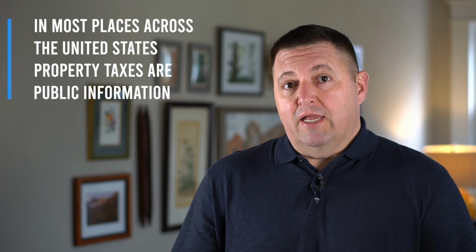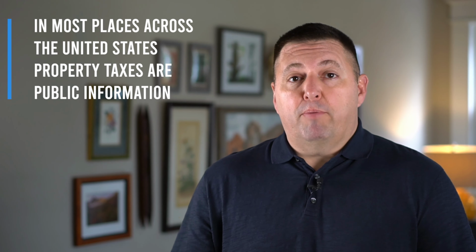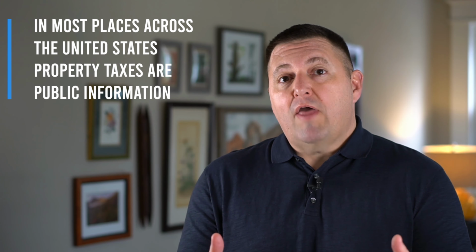And you want to know what those are when you're checking out if you can afford to live in a place or not. And here's what you can do to find out. In most places across the United States, property taxes are public information. You can look that up through public sources online, search property tax assessor for your area, and you can get an idea of what the average tax rate is for the value of the home that you're wanting to purchase.